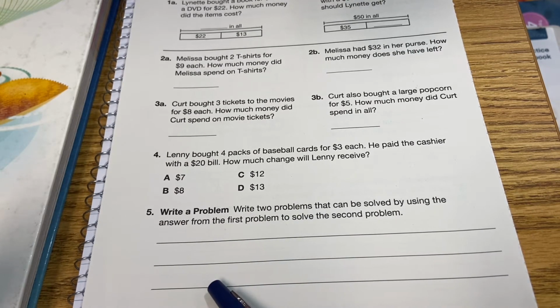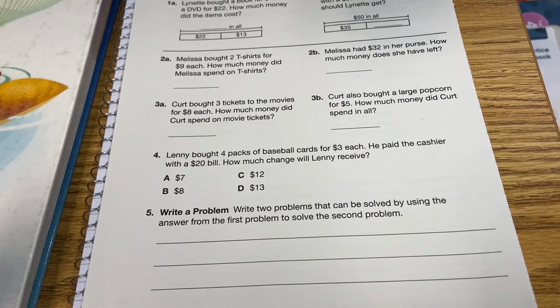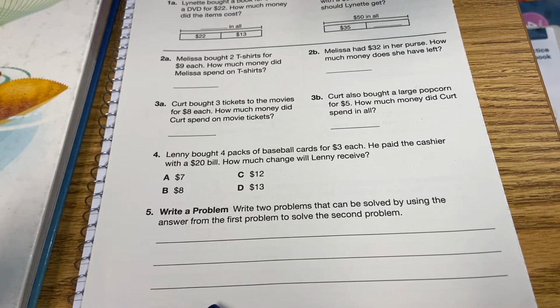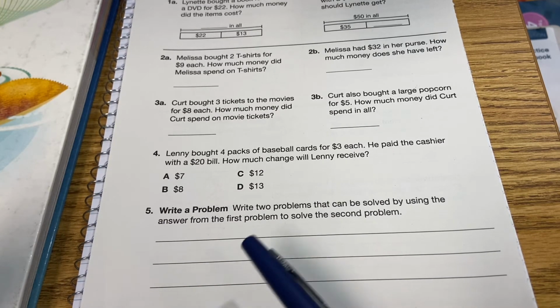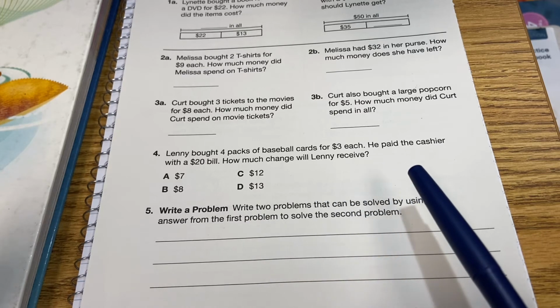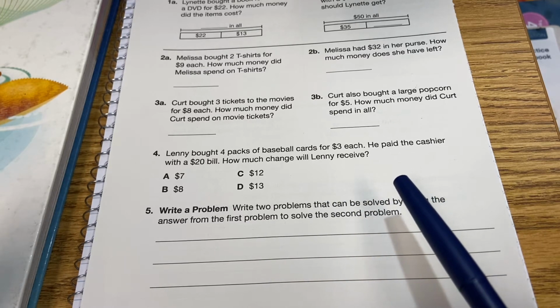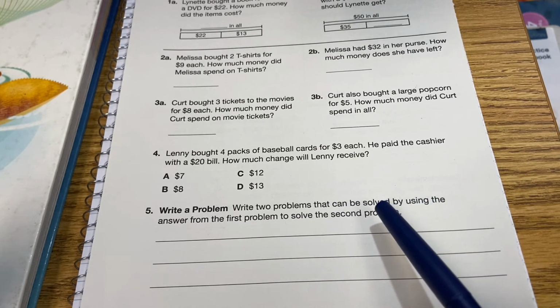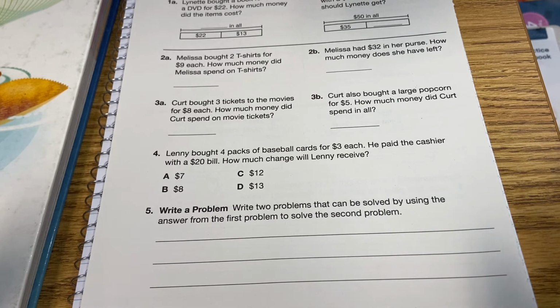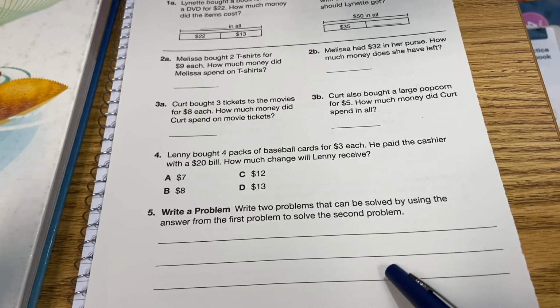So solve that first problem and then solve the second problem. Weston bought 3 packs of baseball cards for, what did I say, $3 each? $2 each. So 2 times 3 equals $6. He paid with a 20. How much is he going to get back? 20 minus 6. So you have to do both of those problems and solve the problems here on number 5.